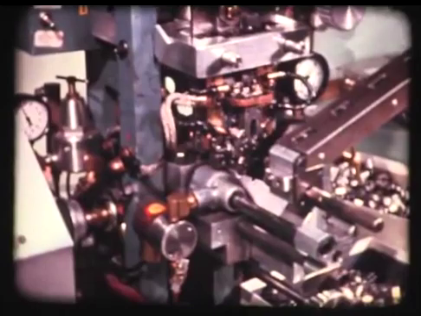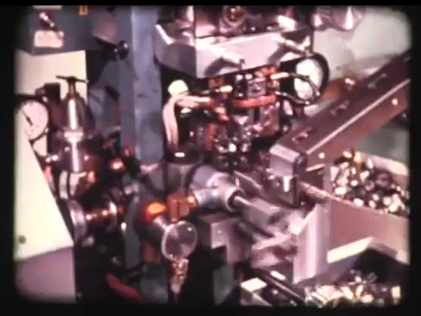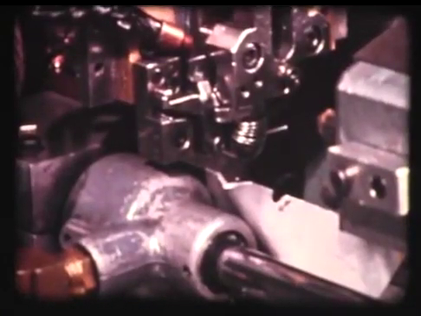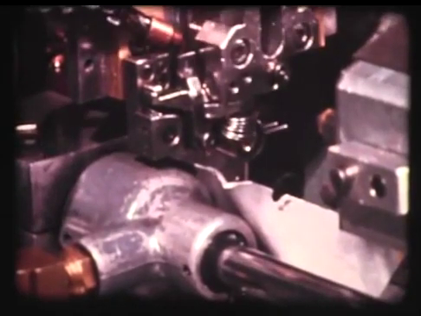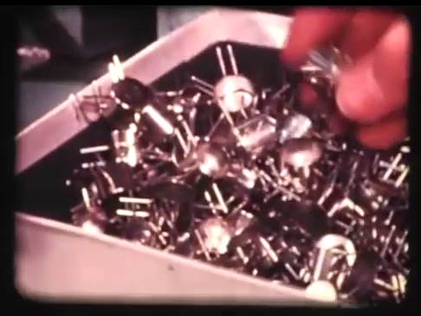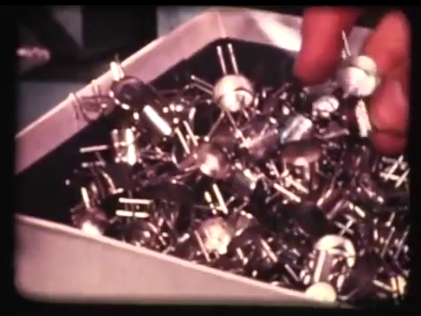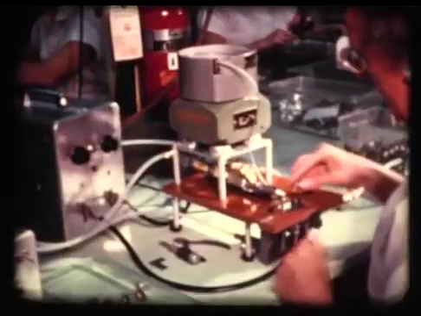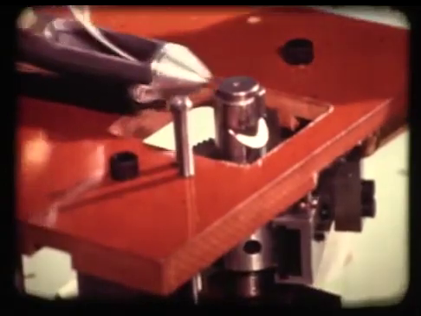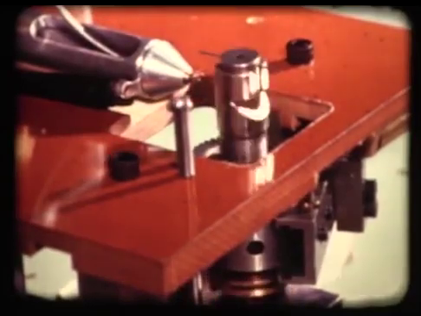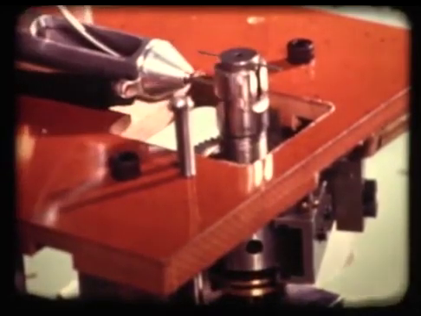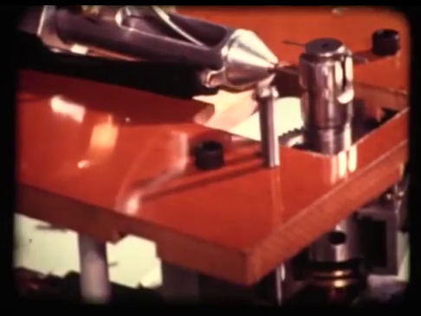This machine is doing what used to be a hand operation, spot welding the support wires to the grid cup. Done by hand, the job was slow and a production bottleneck. Not only is the machine faster, but it turns out more uniform assemblies. Here the supports are being welded to a split type of focusing anode. We have built all of these machines ourselves.